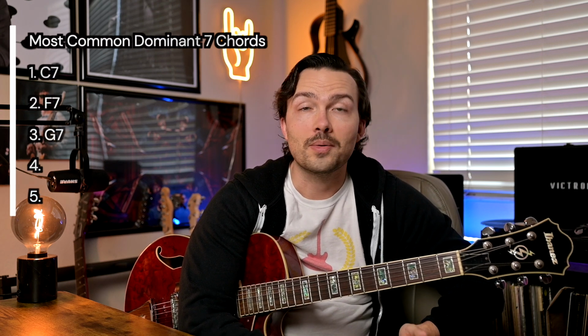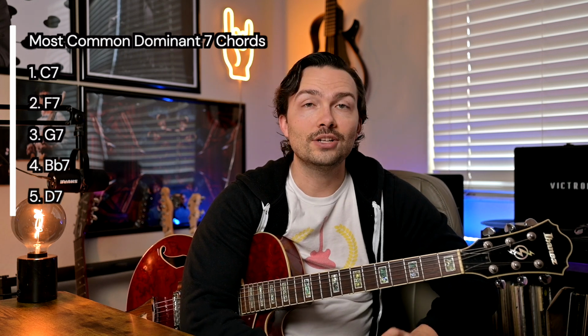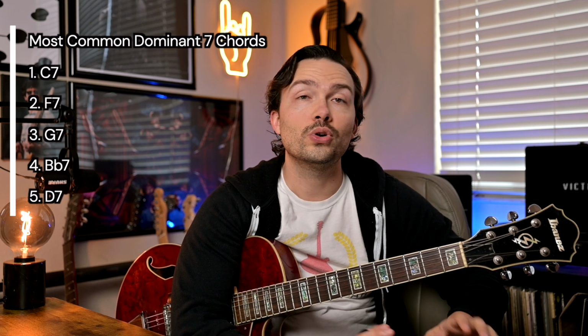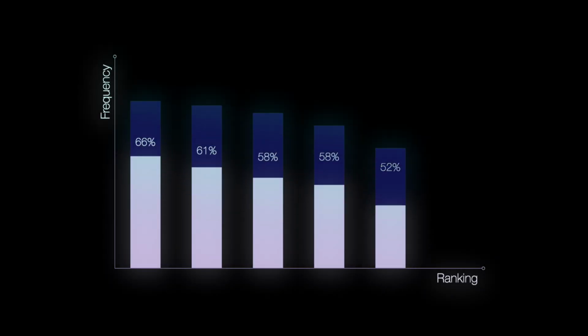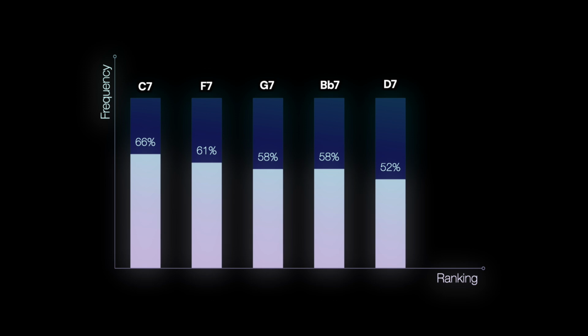Let's move on to the dominant 7 chords. The 5 most common dominant 7 chords are C7, F7, G7, B flat 7, and D7. And actually, dominant 7 chords in general are way more common than even major 7 chords. So it's a little curious that a lot of times guitar teachers will have us focus on major 7 chords when the majority of harmony within any given jazz standard is actually dominant 7 chord quality. You'll see even the 5th most common dominant 7 chord is still in 52% of the top 100 jazz standards.